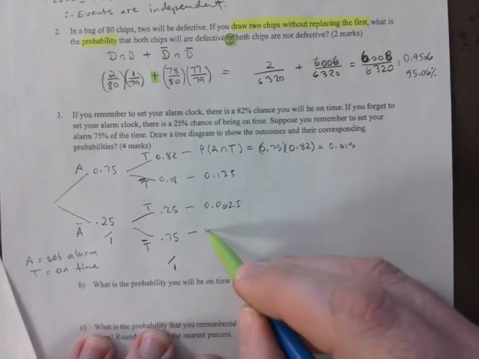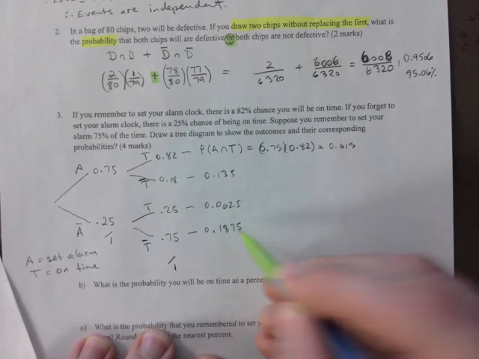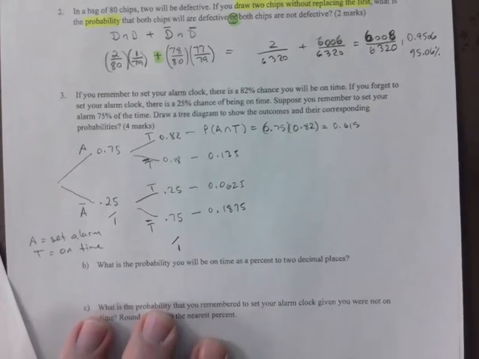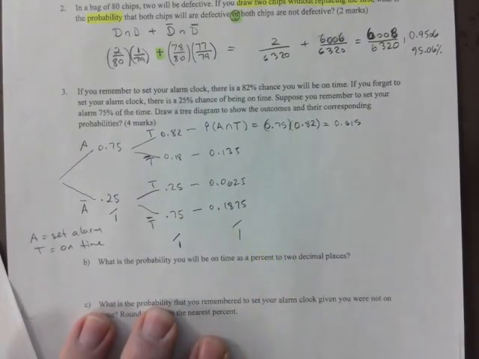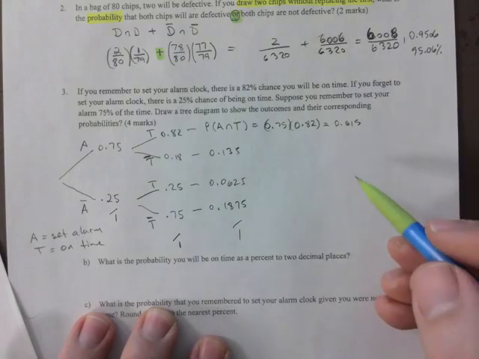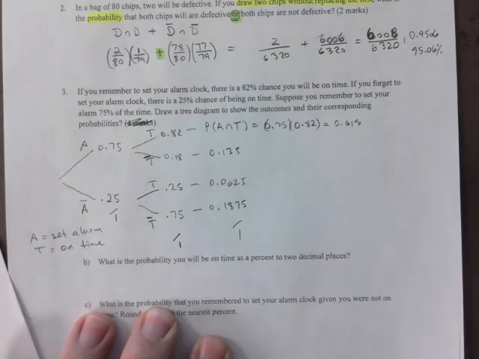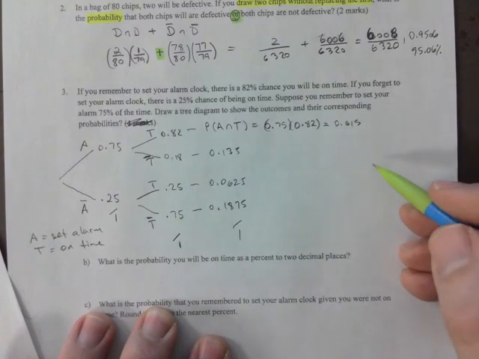0.0625, 0.175. I'll give you another mark for that. So this is just out of 3. Out of 3 in total, okay?